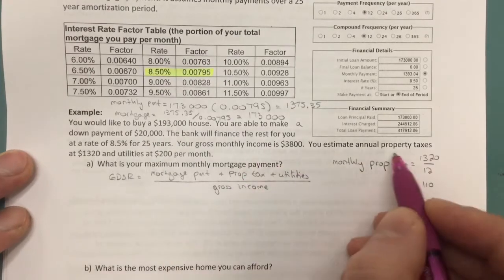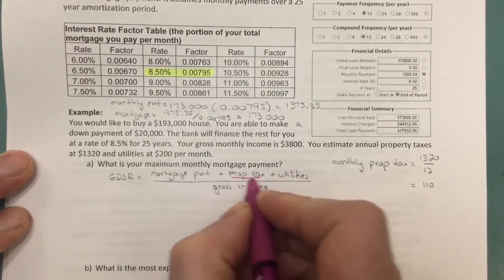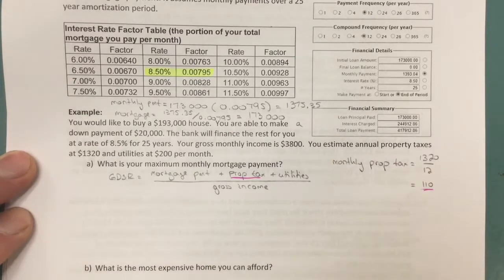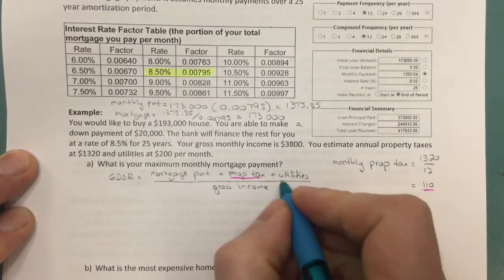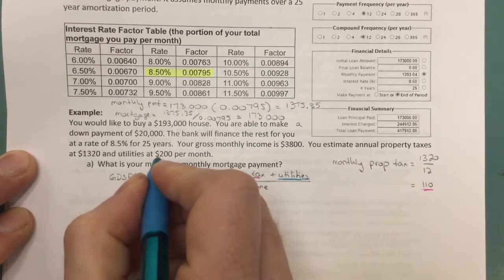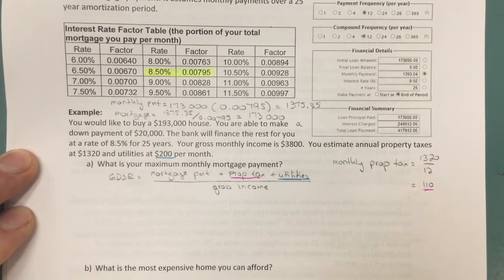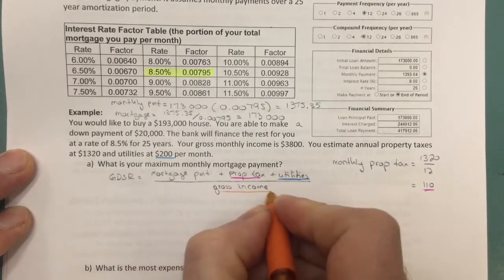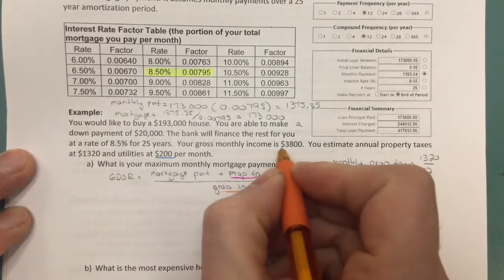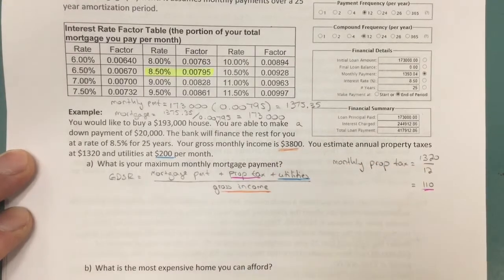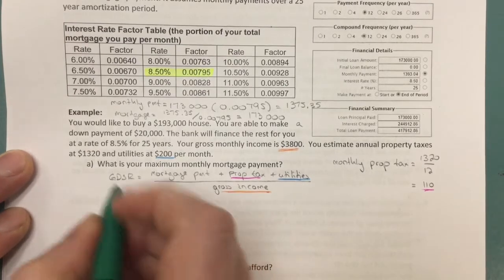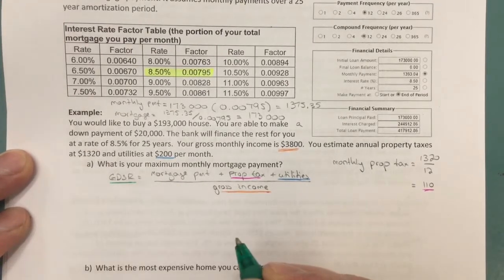In this equation, we have the property taxes, and those are the $110 monthly value. We also have the utilities, the $200 right here. We also have the gross income, which is $3,800. And then we have one more thing, and that is the GDSR.